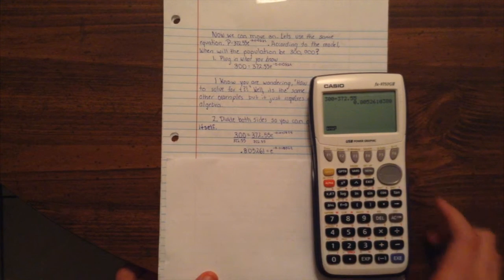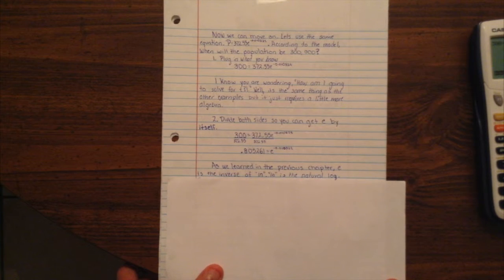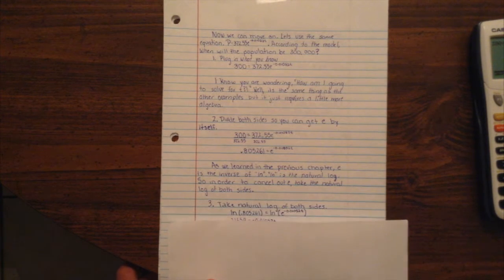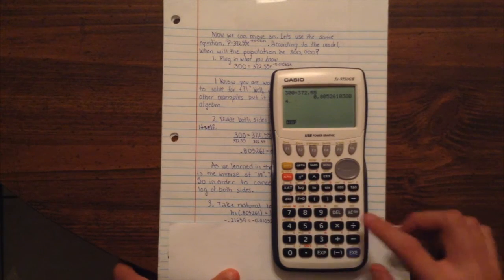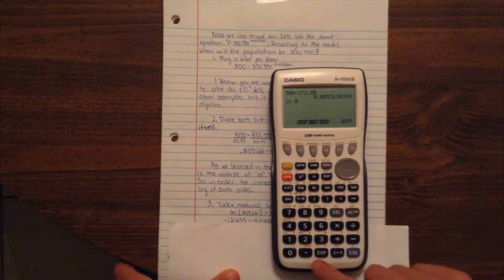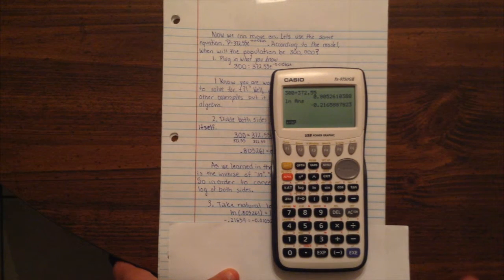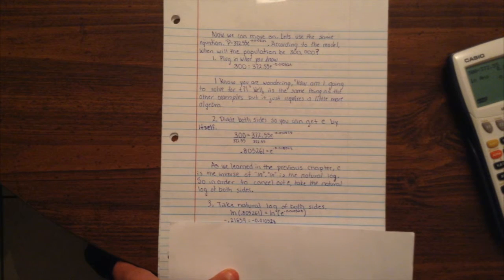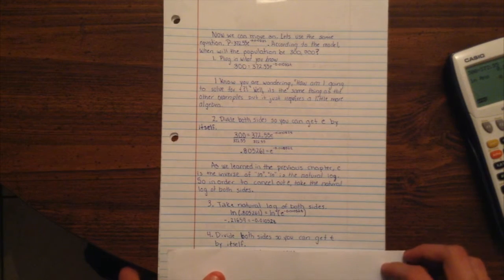We get that, and then e. As we learned in the previous chapter, e is the inverse of ln. ln is a natural log. So in order to cancel out e, take the natural log of both sides. So when we take the natural log of this one, which is just the natural log of the answer, we get negative 0.216, and so on. Now that we've taken the natural log of both sides, we have these two by themselves.